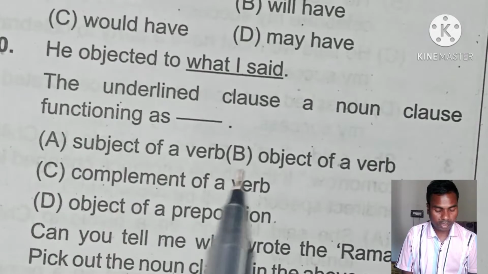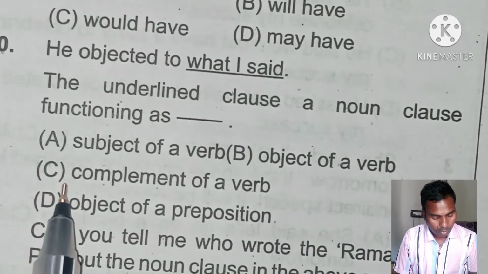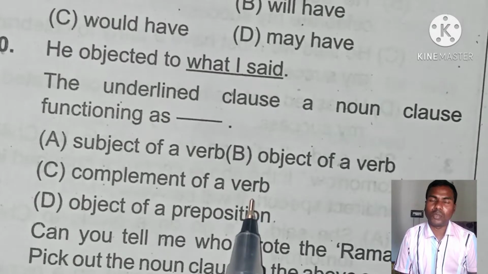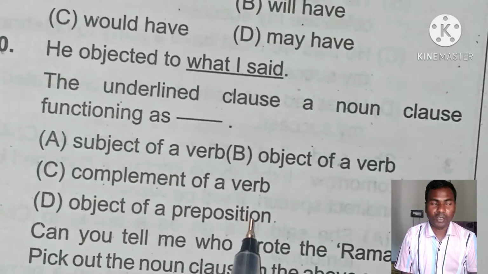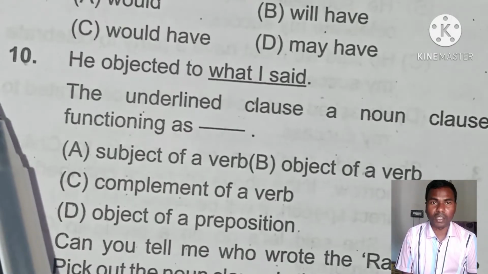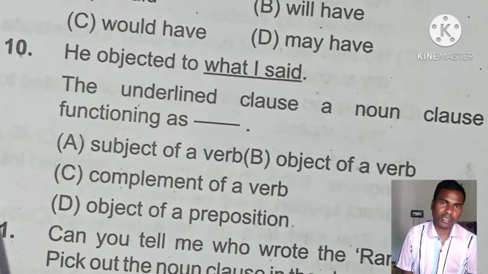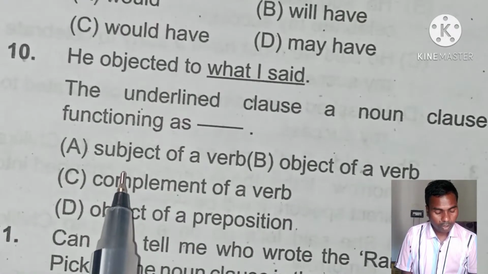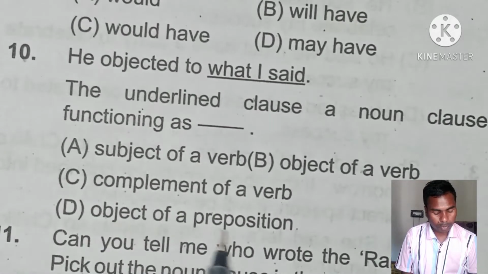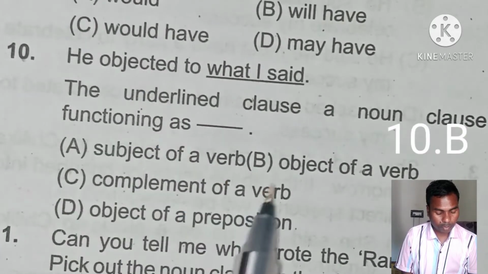Therefore, it is incorrect. Object of a verb, yes, it seems to be object of a verb. Complement of a verb, no, it doesn't seem so. You will say complement of a verb when you have a be verb or linking verb, and after that you have the conjunction, meaning clause. So this is the object of a verb. Object of a preposition, no. So object of a verb, B.